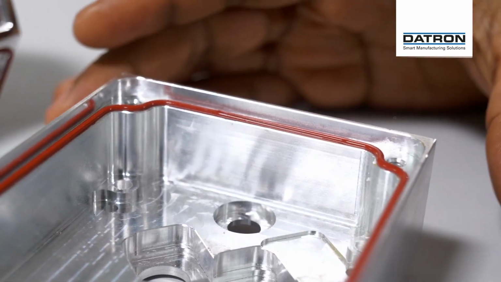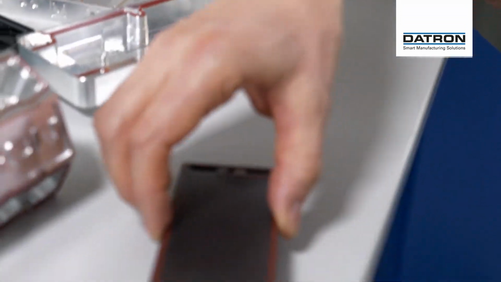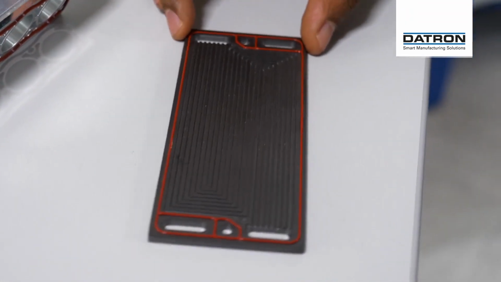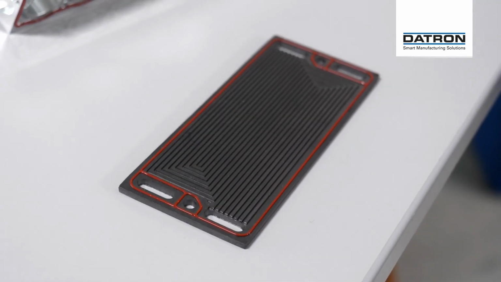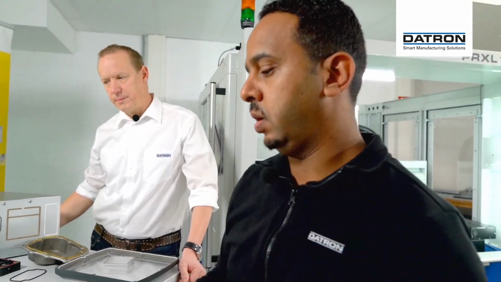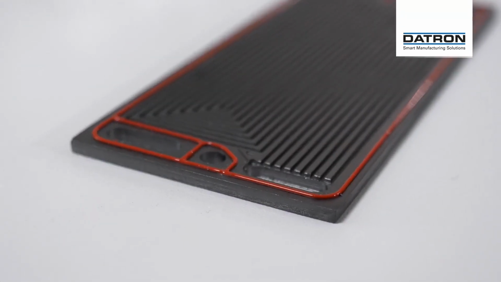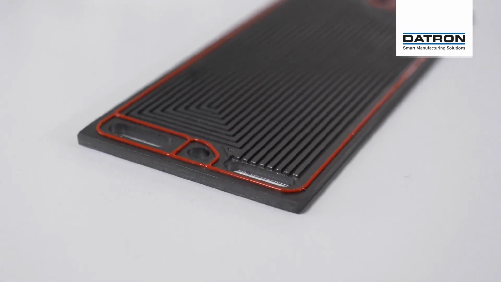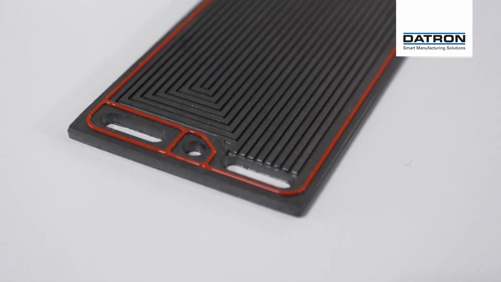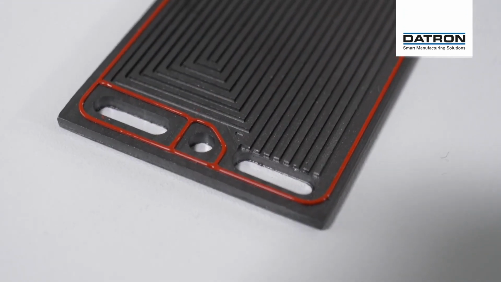Which is also interesting in the time of e-mobility is the fuel cell application. This fuel cell product was also milled. The graphite part was milled on the DATRON milling machine. Afterwards, the part was cleaned, and then we dispense a gasket directly on the fuel cell. This is a new technology for us, where we have a lot of projects and contacts at the moment, and this will be the future.